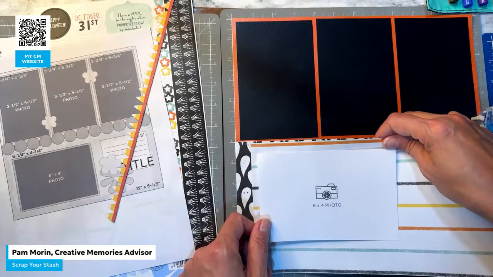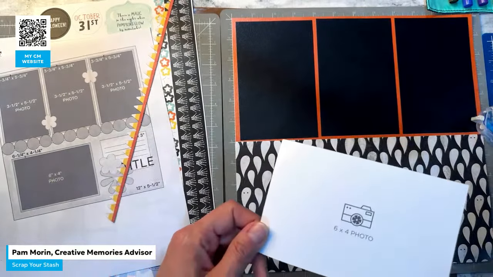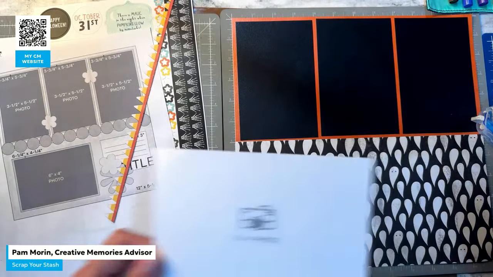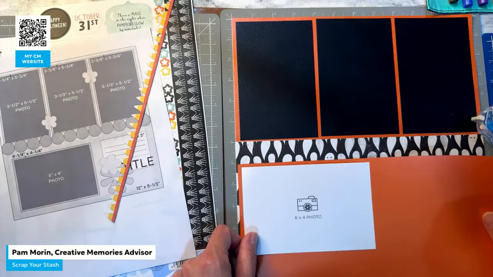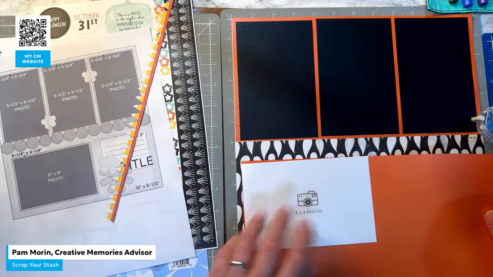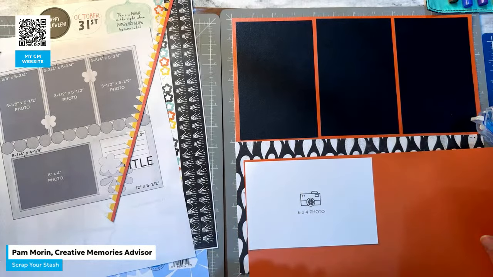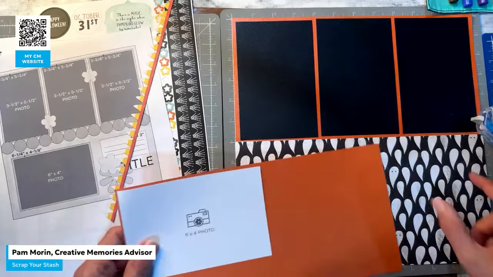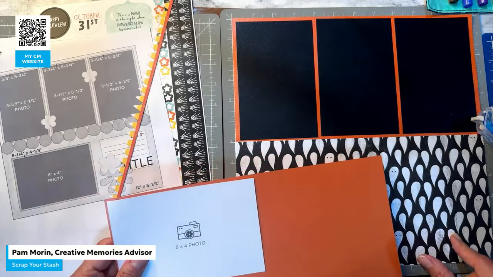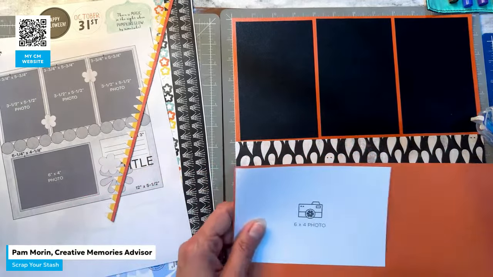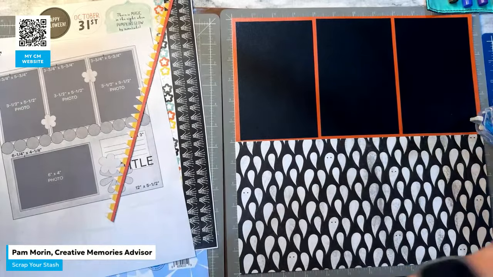Just my taste, but if it's something you like, then heck yeah, you should use that. I'm thinking the orange shimmer would look good down here. And then my journaling and my title.